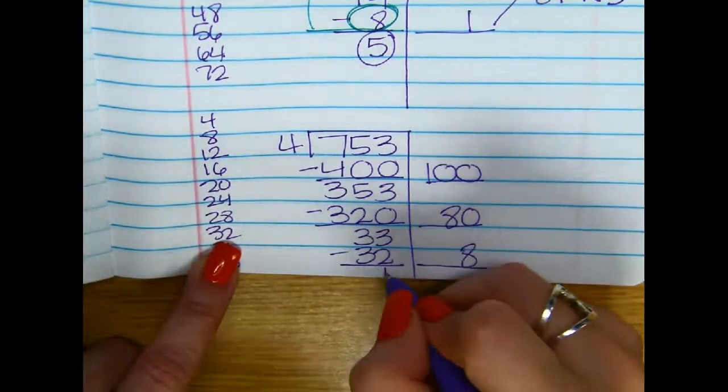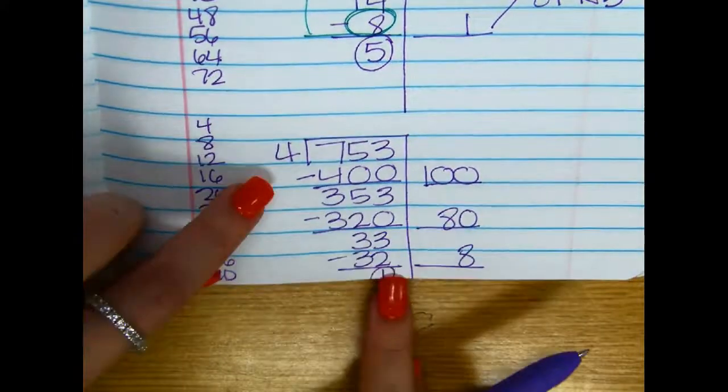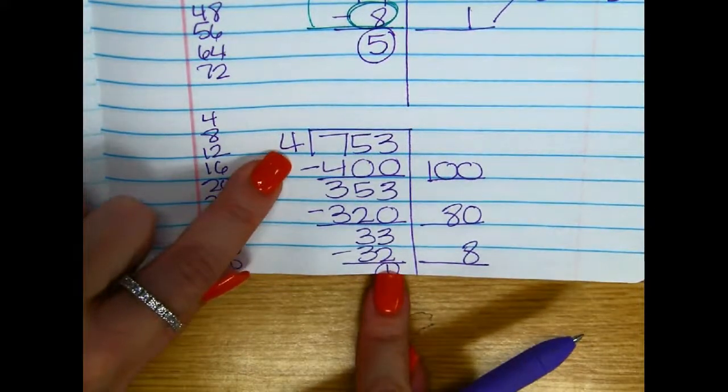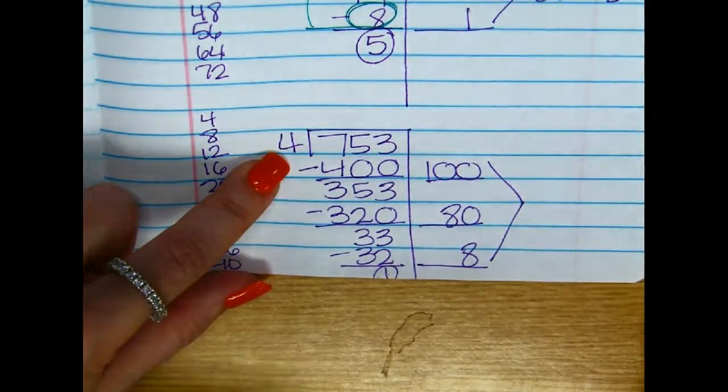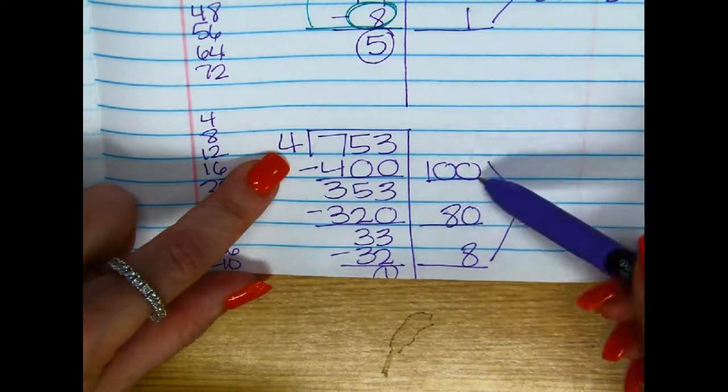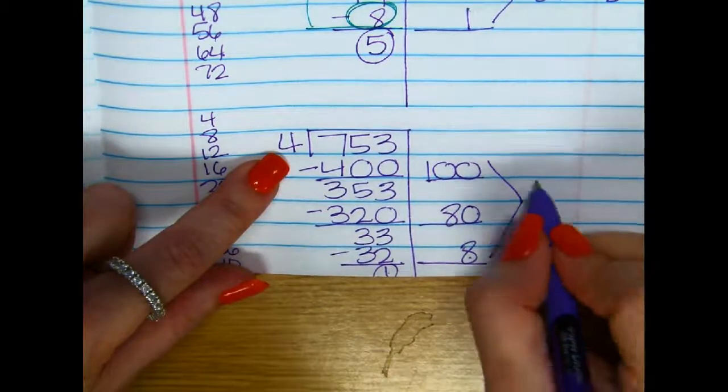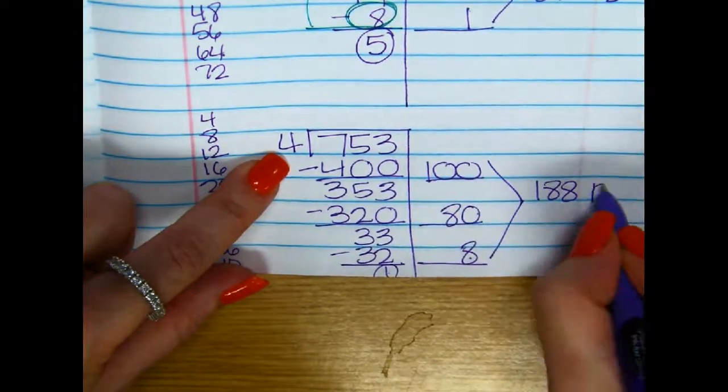So all we have to do is double check our remainder. Do we have enough to make another group of 4? No. Our remainder must be smaller than our divisor. So just put these back together. This would be 188 with a remainder of 1.